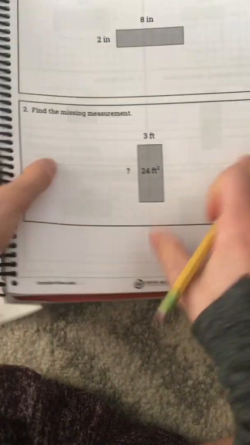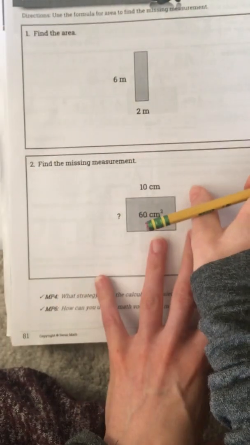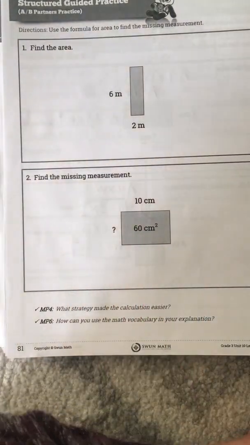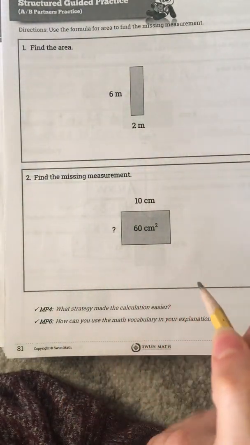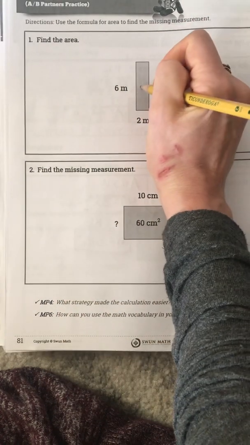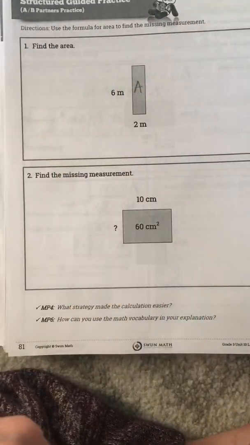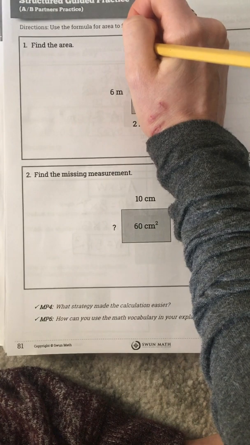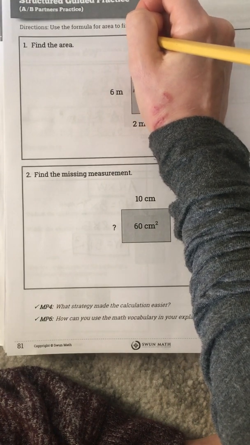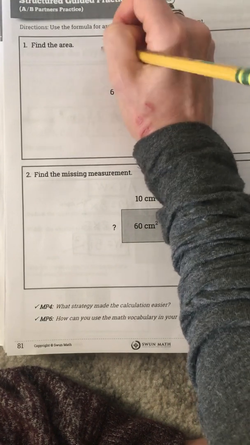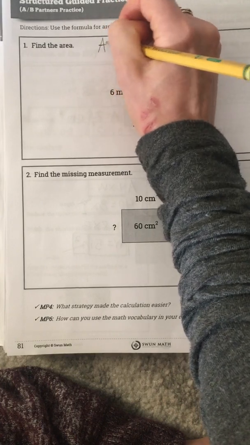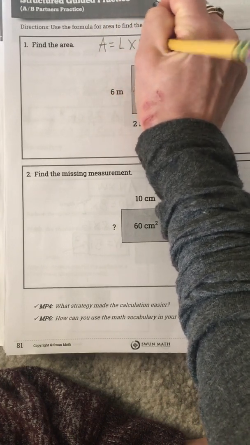So let's look at structured writer practice. Get your pencil out. Let's do this together. So pause it if you need to. Number 1, find the area. So we're looking for the middle, that surface area. So number 1, step 1, we're going to write the equation. So everyone's going to write together: A equals length times width.